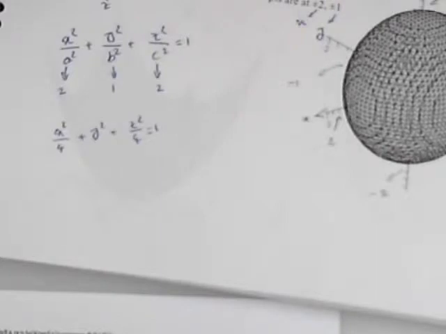So this equation that I just wrote is pretty general. If a, b and c are equal, then it is an equation of a sphere, right? x squared plus y squared plus z squared is a squared. This is the equation of a sphere, and that a is the radius of that sphere. Okay, next page.